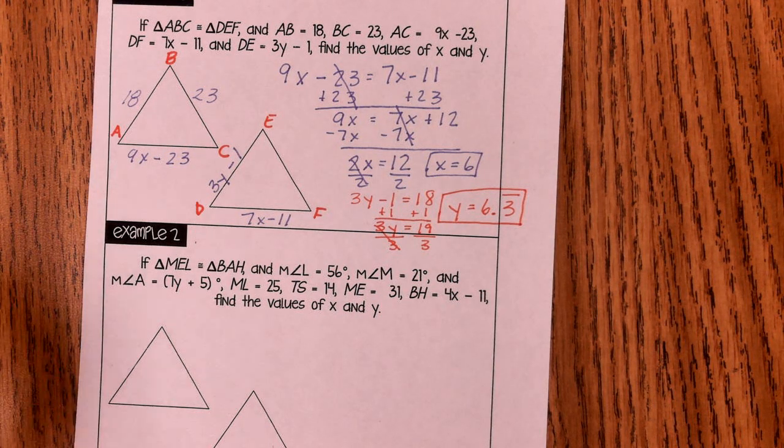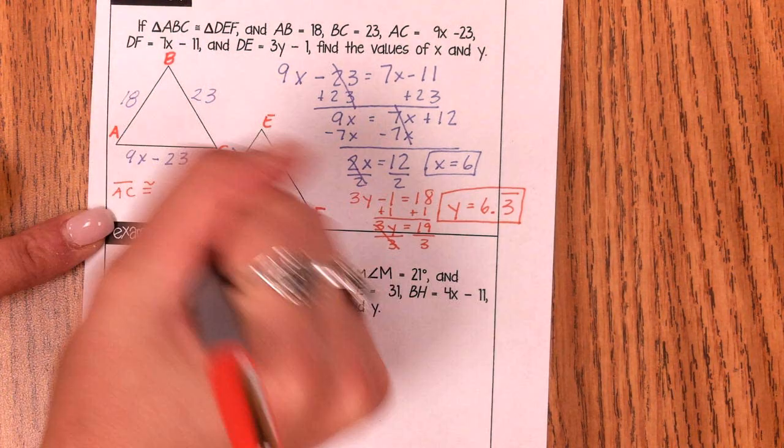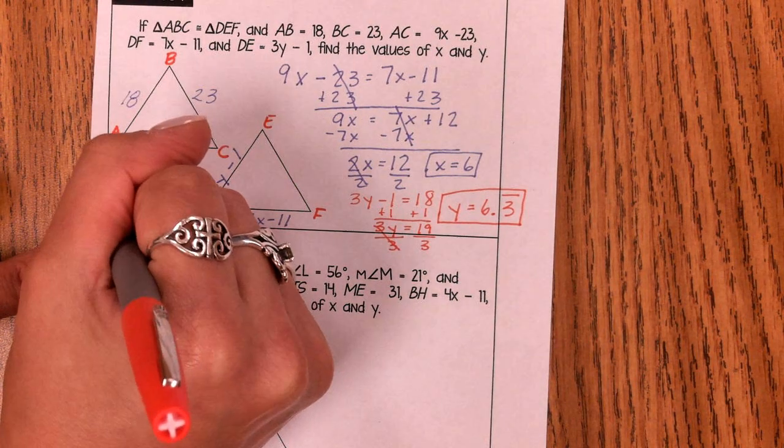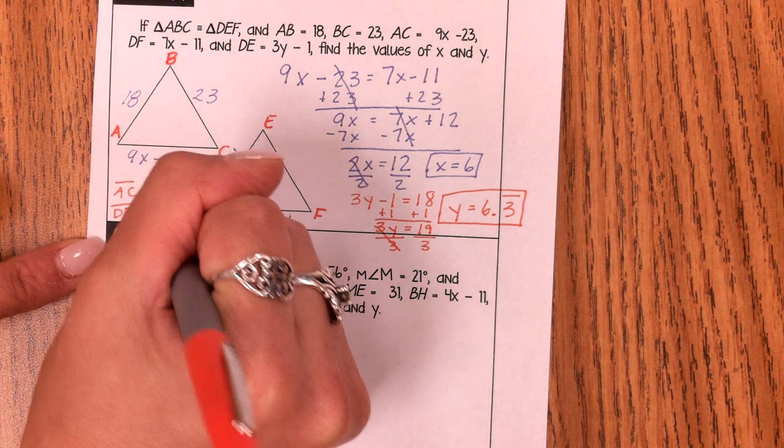Okay, so again, you have to know what corresponding sides are. In this case, we had AC was congruent to DF, and DE was congruent to AB.